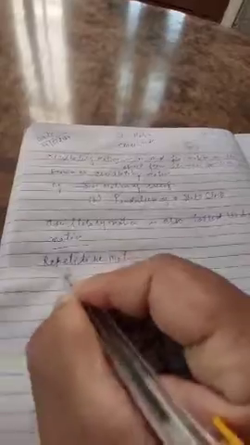Now the next is repetitive motion. What is repetitive motion? There are some objects which keep on repeating their motion.